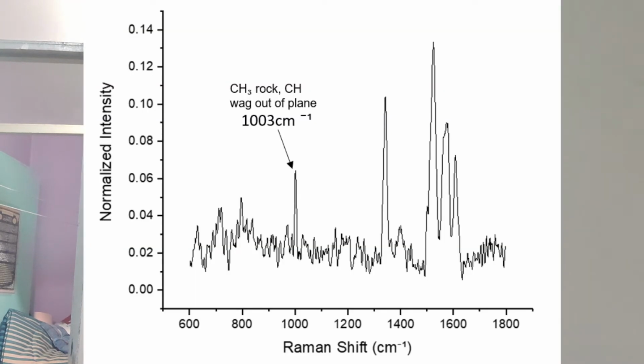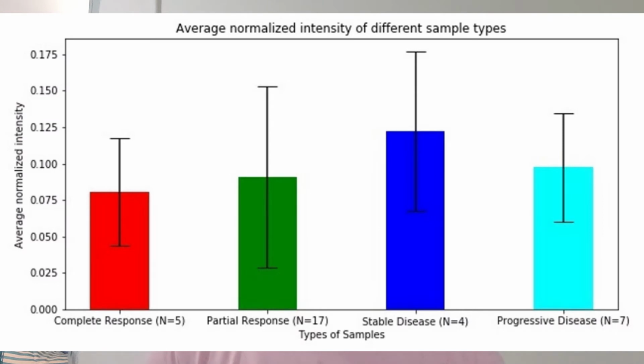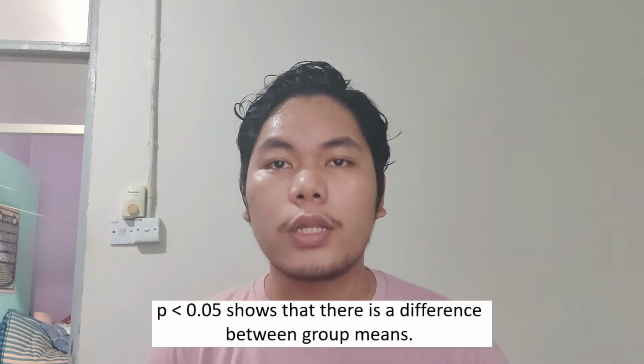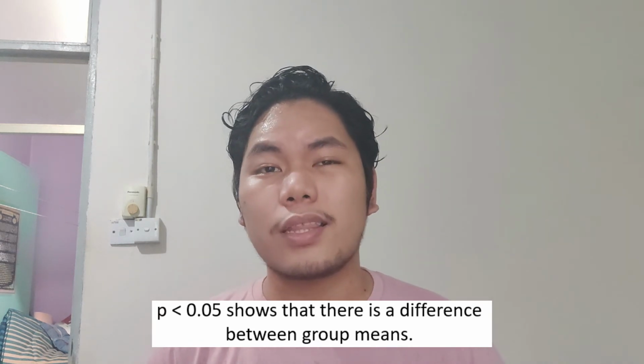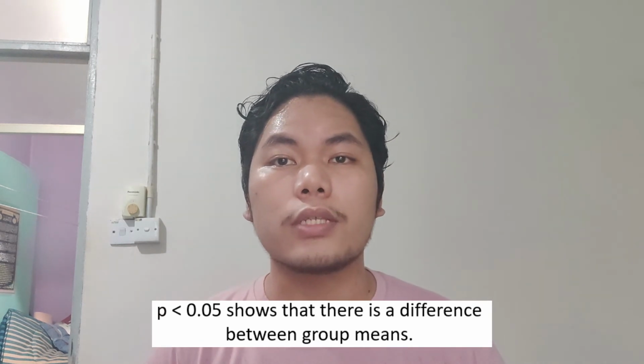In squalene, the prominent Raman peaks that were detected correspond to CH3 rock, CH wag out of plane, which is located at a Raman shift of 1003 cm^-1. A bar plot is done for the average normalized intensity of squalene for different sample types. A statistical analysis known as the Kruskal-Wallis test was done to see if there is a significant difference in the average intensity for every type of sample. The p-value obtained from the test was 0.4785, which shows that there is no significant difference between the means of every type of sample.